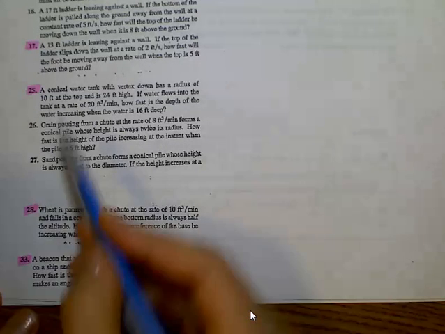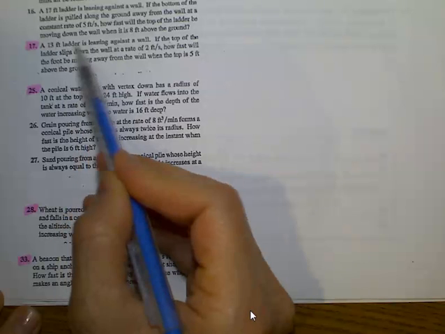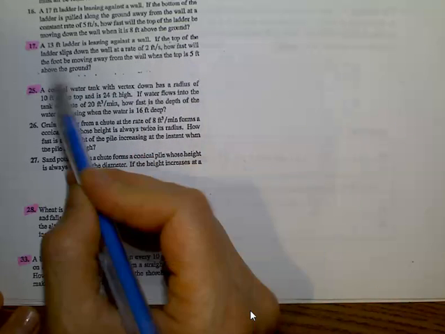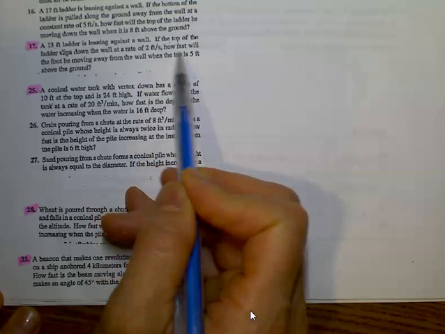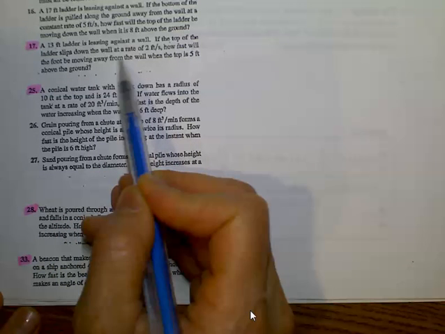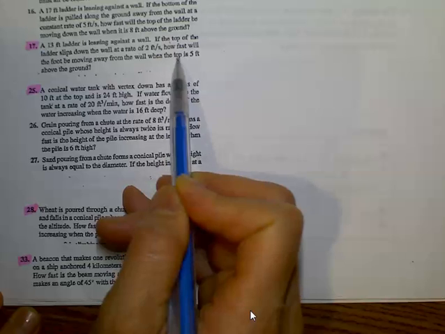The next question is problem 17. A 13-foot ladder is leaning against a wall. If the top of the ladder slips down the wall at a rate of 2 feet per second, how fast will the foot be moving away from the wall when the top is 5 feet above the ground?